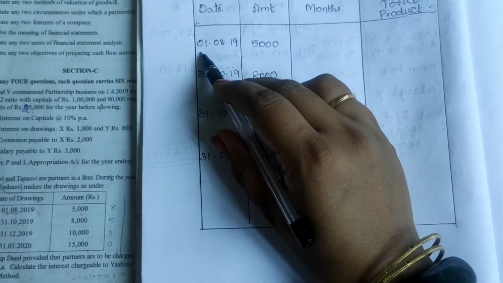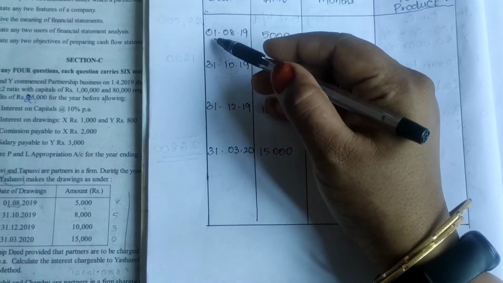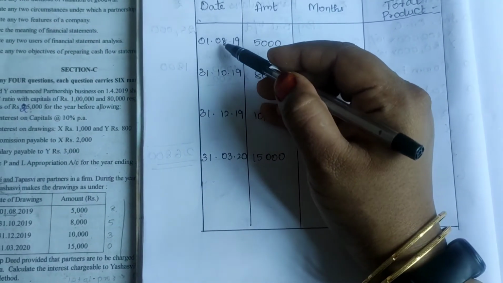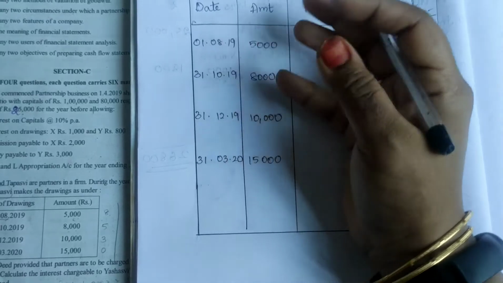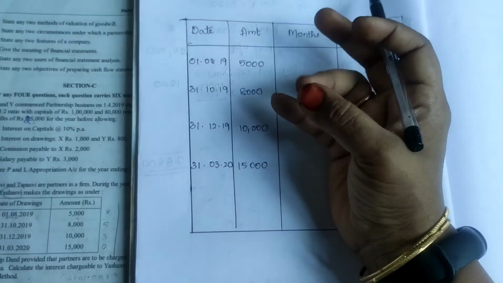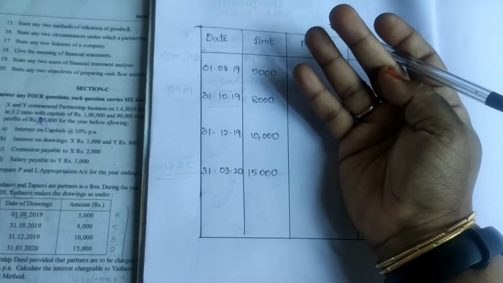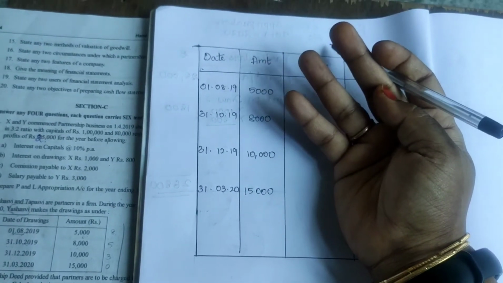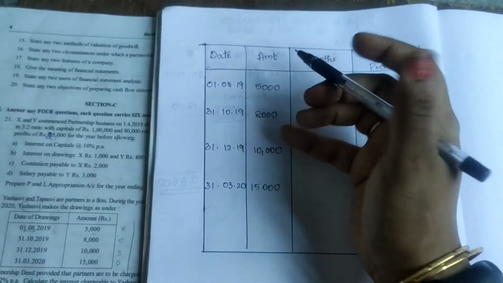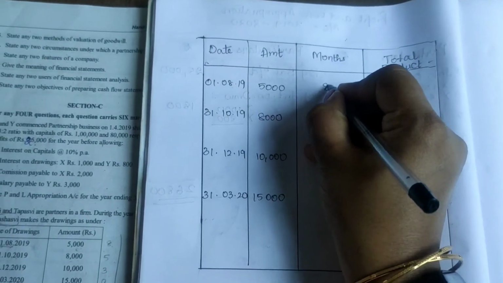So this is first. In here you should be very careful with the date. If it is 1st of August, then you should add August also. August, September, October, November, December, January, February, March. Why? Because the accounting year ends in March. So here we have 8 months. So as it is, we'll write down 8 months.